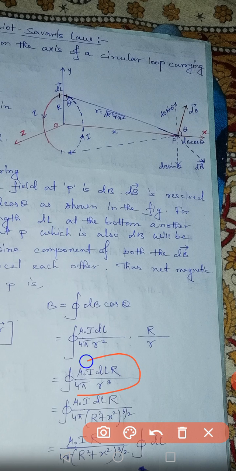See, in this whole equation, only dl is the variable because dl is changing and it will cover the whole circumference of the circle. Rest of the things are constant. So actually, we can take the rest of the terms outside. One thing we have done here: r cube can be written like this, isn't it?